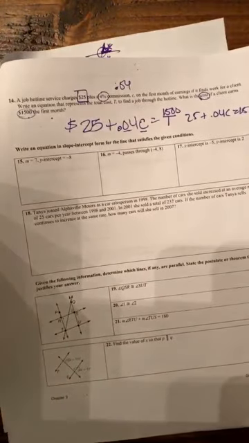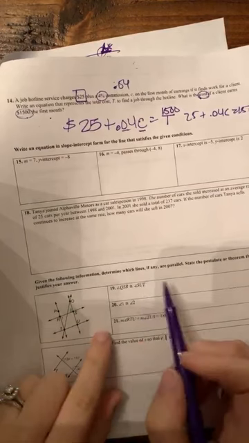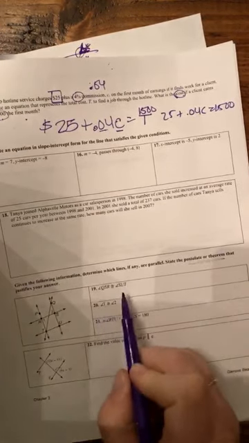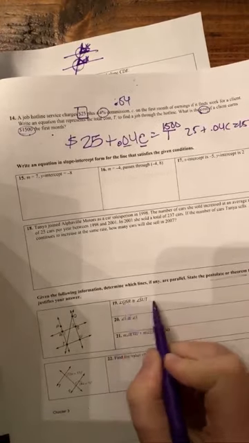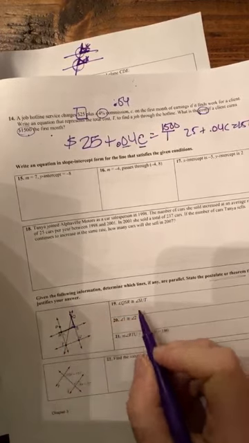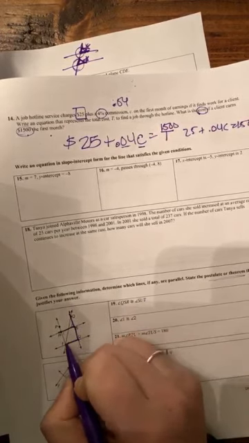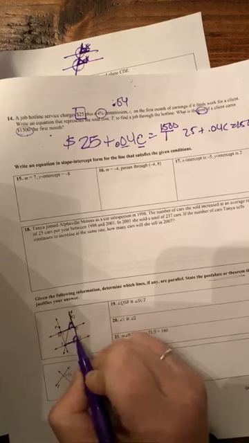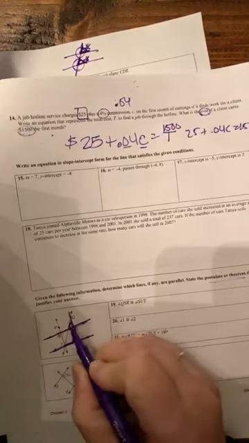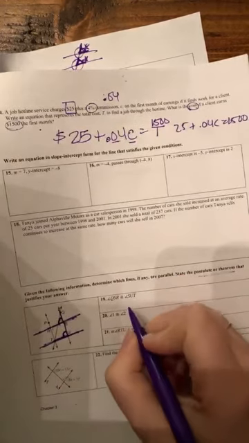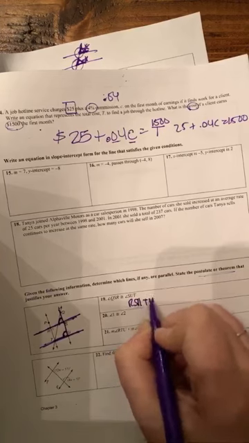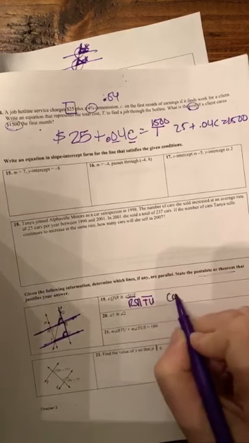This one I would just highlight QS, what does it want to know? What postulate or theorem will tell you that these things are true? So if I trace QSR and SUT, that's these two angles. See how these two angles are sitting on this line and this line? Because these are corresponding, it would tell you that RS is parallel to TU because they're corresponding.